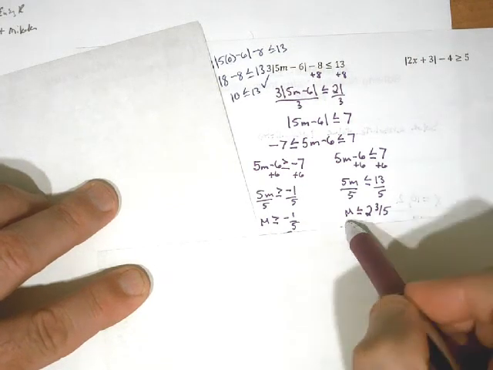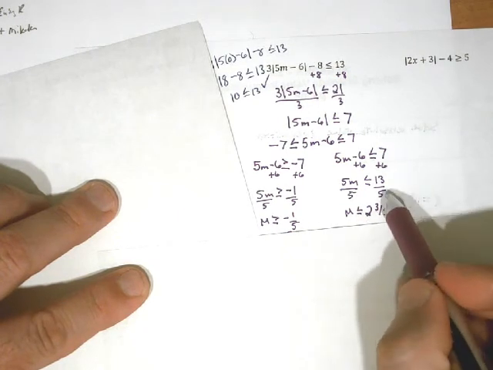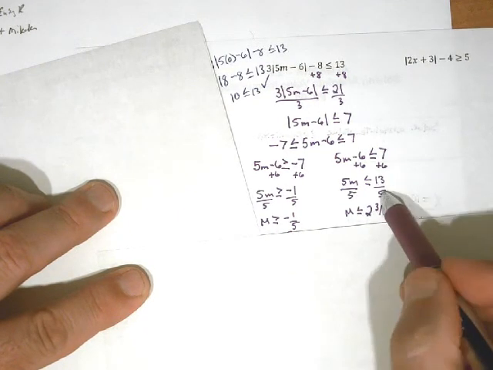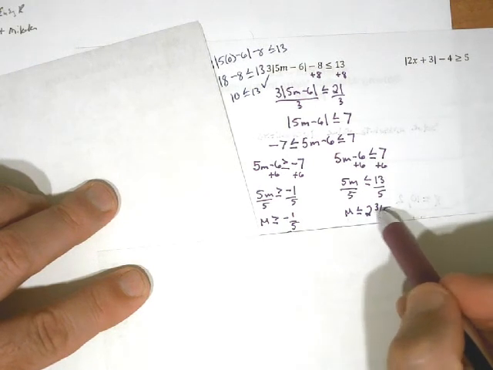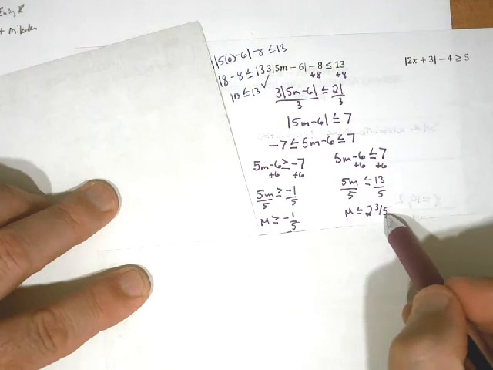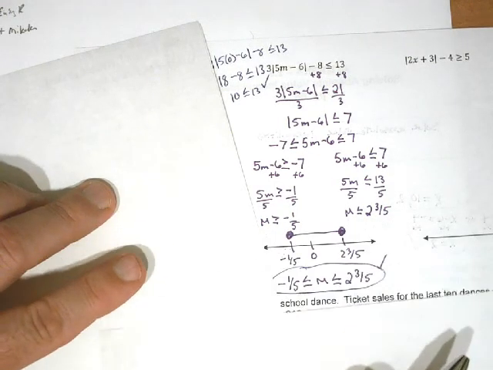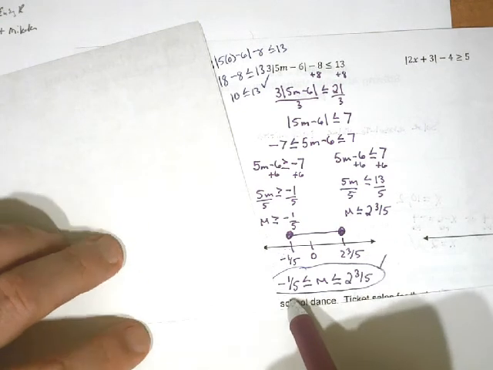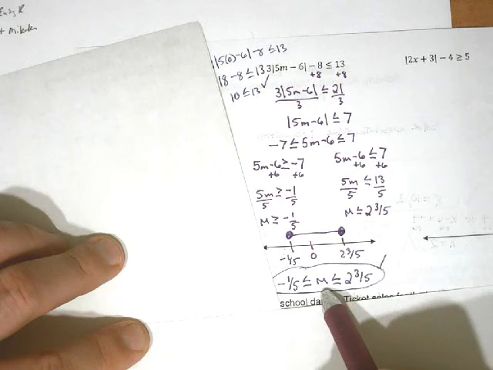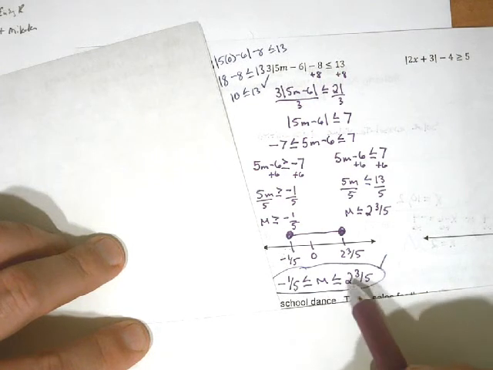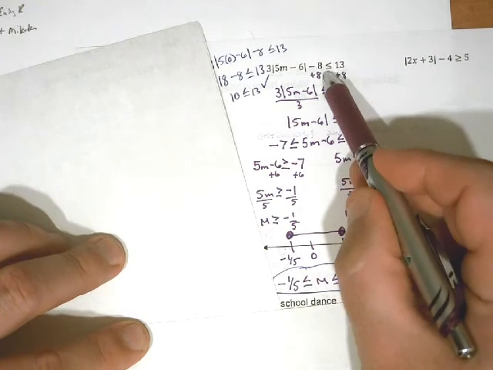m is greater than or equal to minus 1/5. And I change this, ladies and gentlemen, to a mixed number. m is less than or equal to 2, because 5 goes into 13 twice. That gets us to 10. And then how much is left over? There's 3/5 left over. So 2 3/5. Then we can go ahead and put that together like I did down here because I was running out of space: minus 1/5 is less than or equal to m, which is less than or equal to 2 3/5.